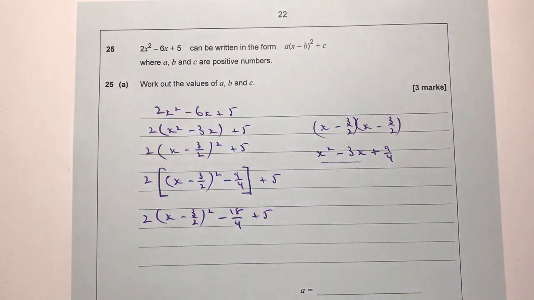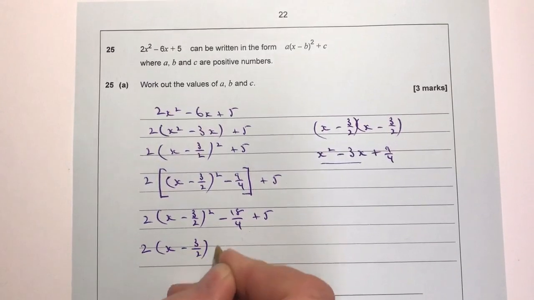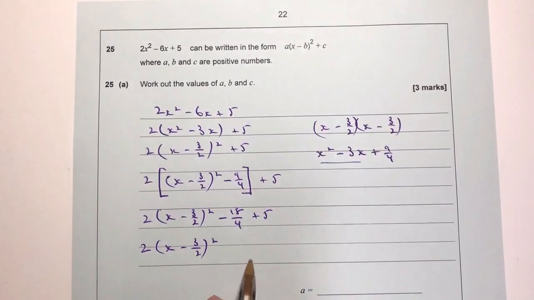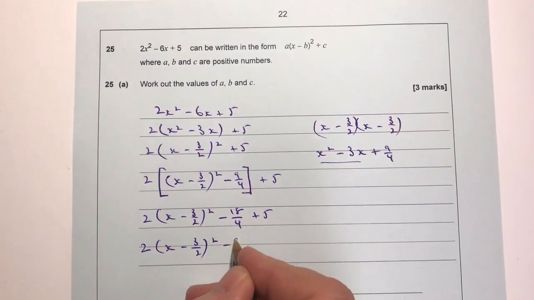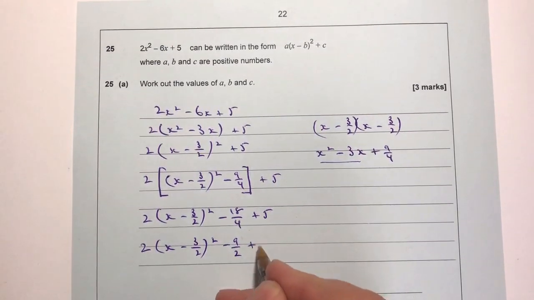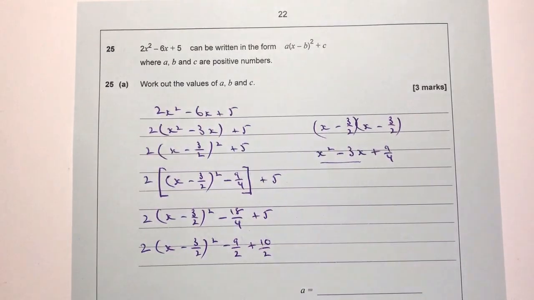Okay, now I need to be able to, as I mentioned before, work with fractions. So what I'm going to do is reduce that, and then I'm also going to put this over the same common denominator. So don't forget, this can be reduced to minus 9 over 2, okay? And then, rather than writing plus 5, I'm going to write plus 10 over 2, because then that will allow me to add those two fractions together, okay?